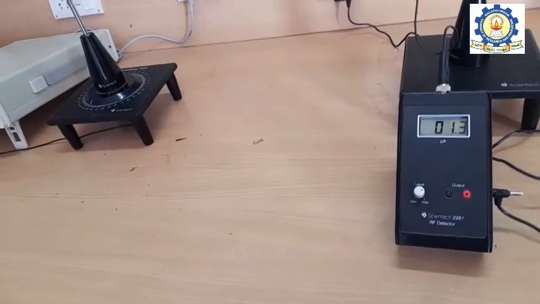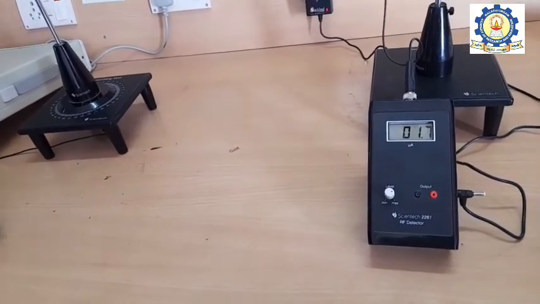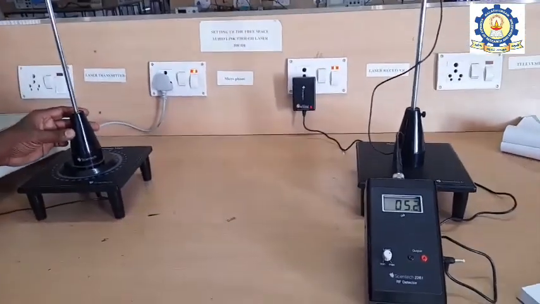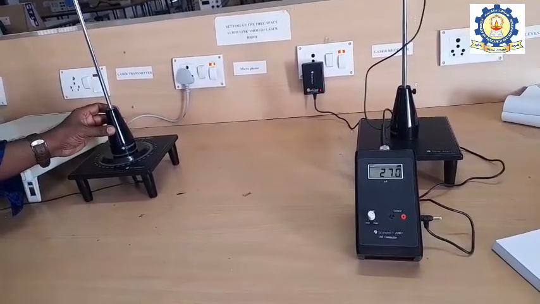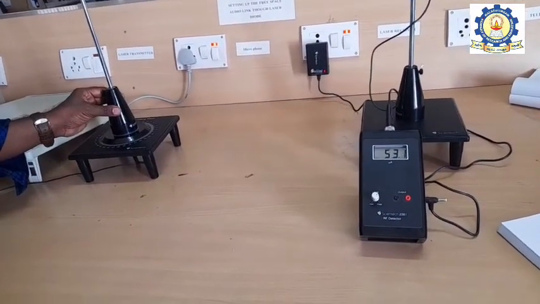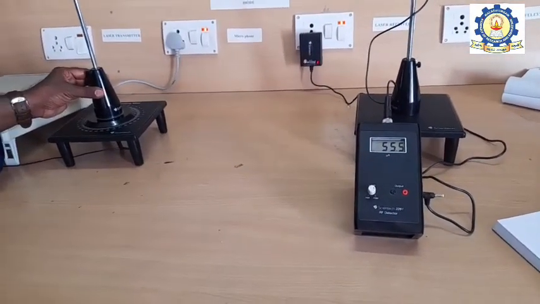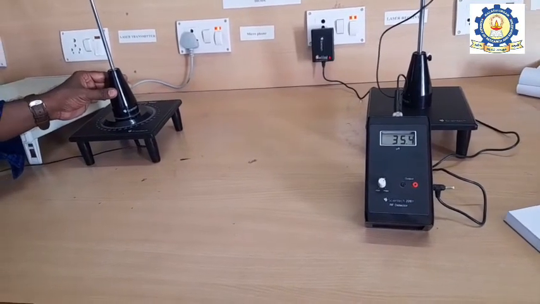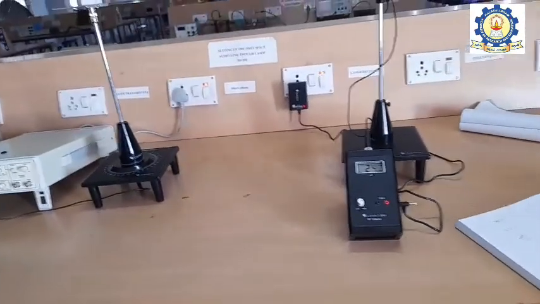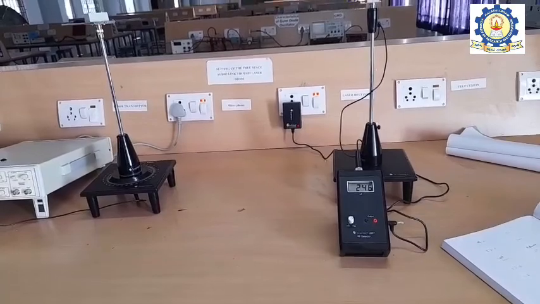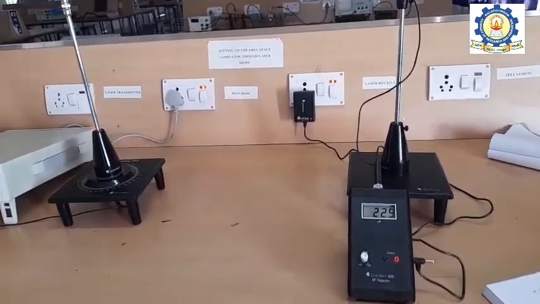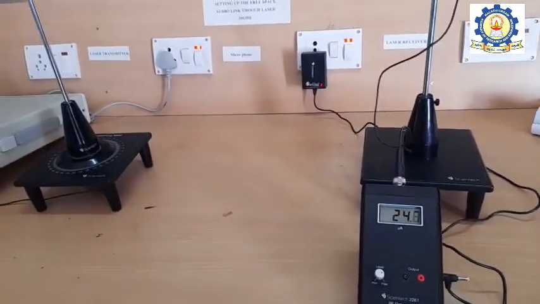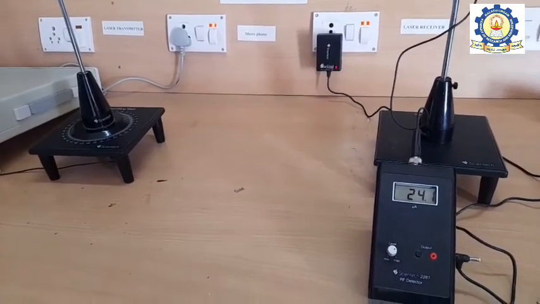I missed some values, but actually it is similar, so that's why in this video I'm not displaying all those values. And if you go finally again to 320, 320, sir. Yes. You can note down that 320, it is 24.5 around.